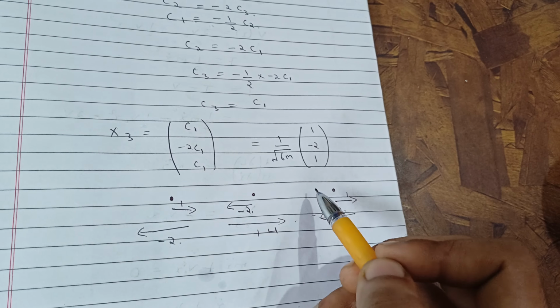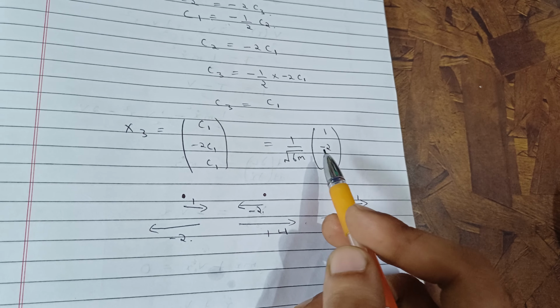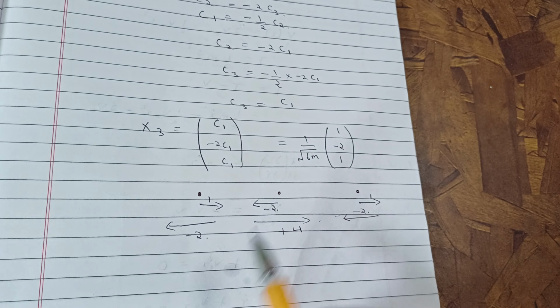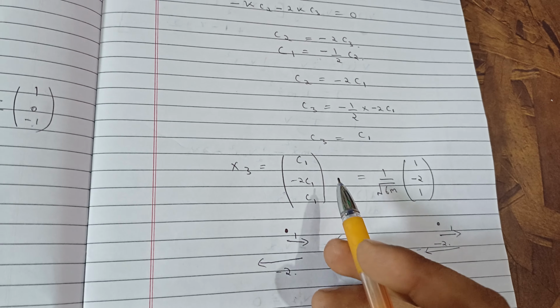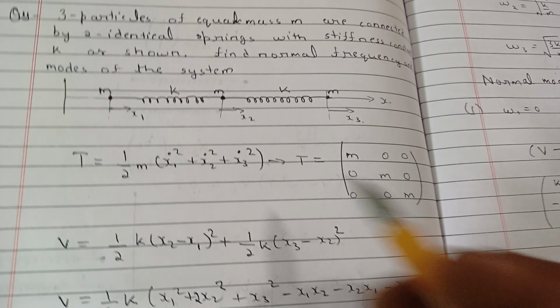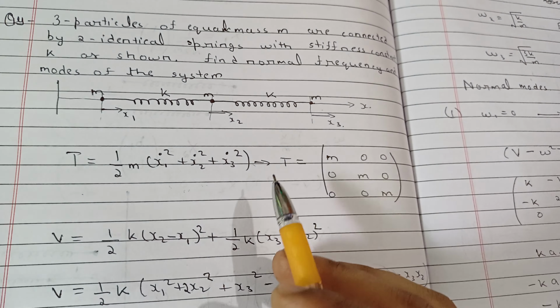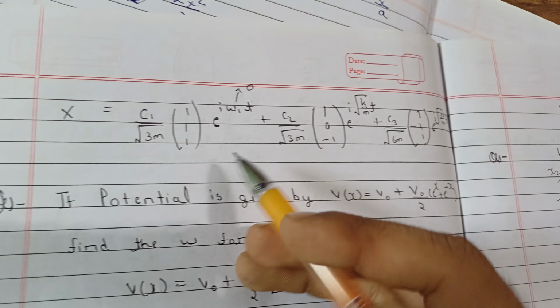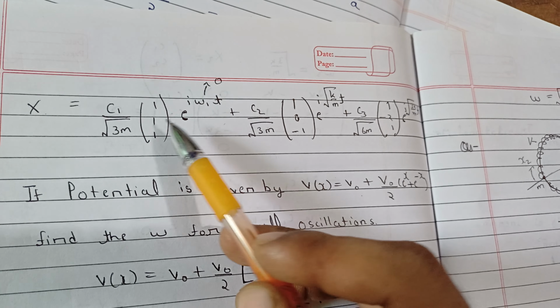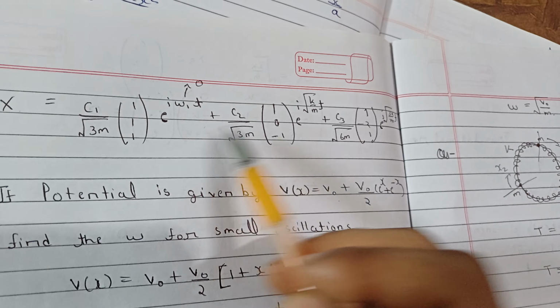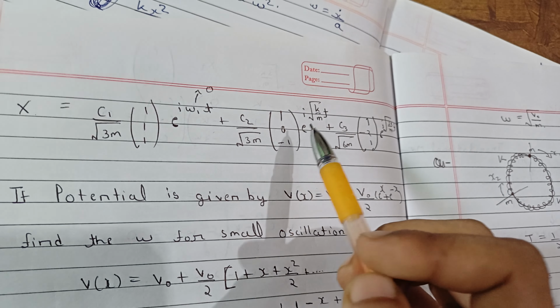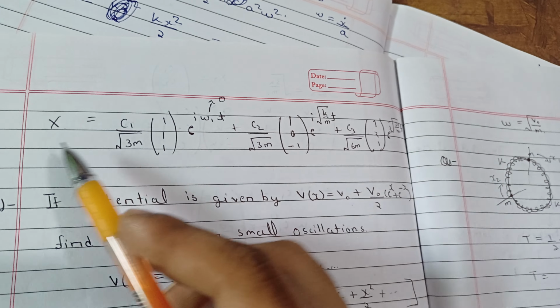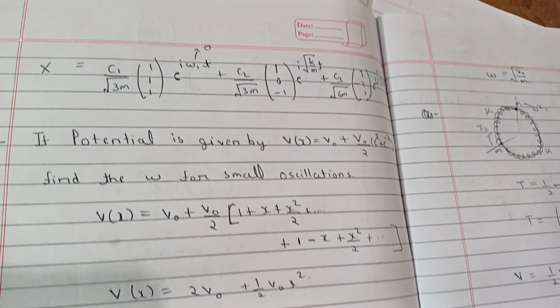So that's how you can check a mode, and these modes actually tell you how the motion is occurring. Okay. Now any mixed mode is possible in this 3 particle system, so we can write that mode in terms of these normal modes. So C1 upon root 3m (1,1,1) is your first mode, then second mode, third mode. C1, C2, C3 will depend on the mixed mode. That's how you can write any mixed mode in terms of these normal modes.